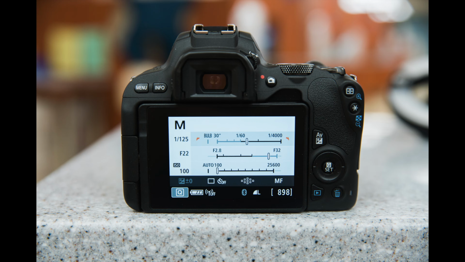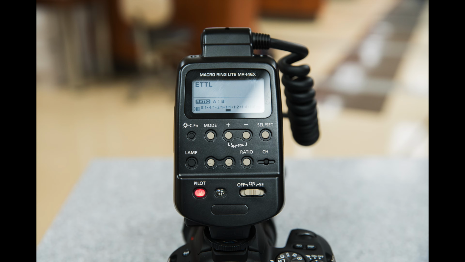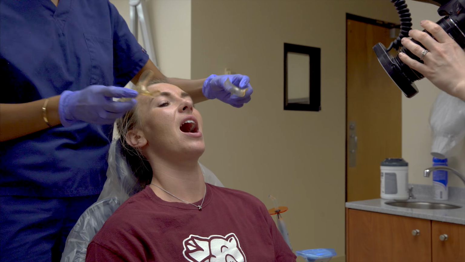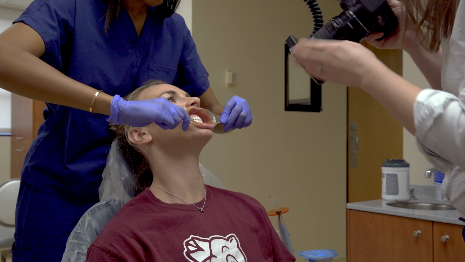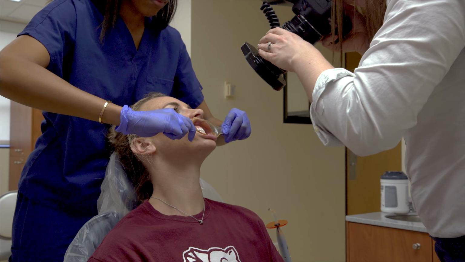To do this, set your camera to f22, speed 1/125, and ISO 100. Make sure both sides of your flash are on. The additional gear that we use for the standard adult patient and photography set include a set of plastic cheek retractors, metal cheek retractors, the 1B, 2B, and 4XL mirrors.